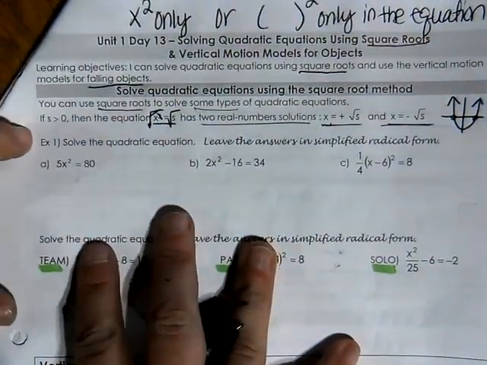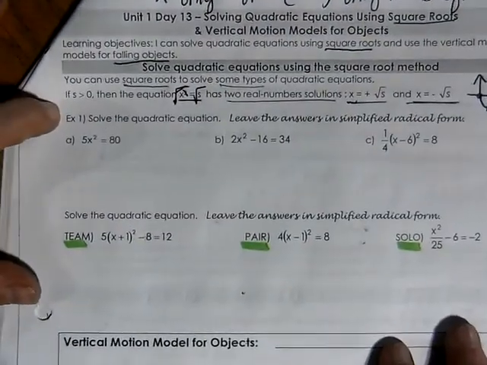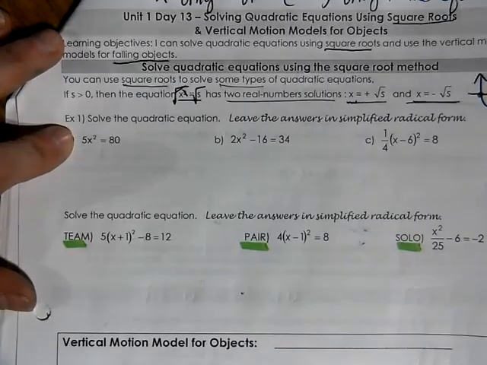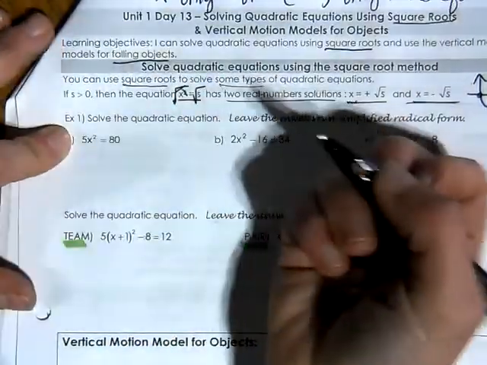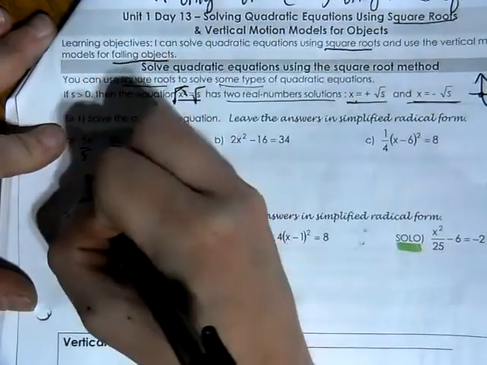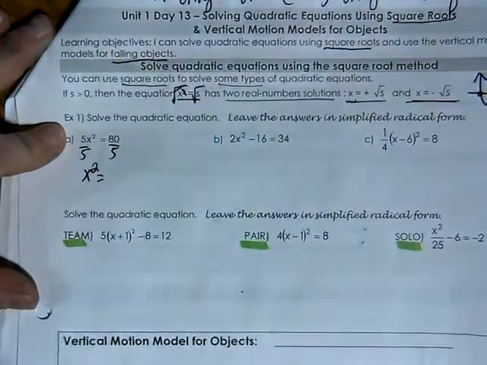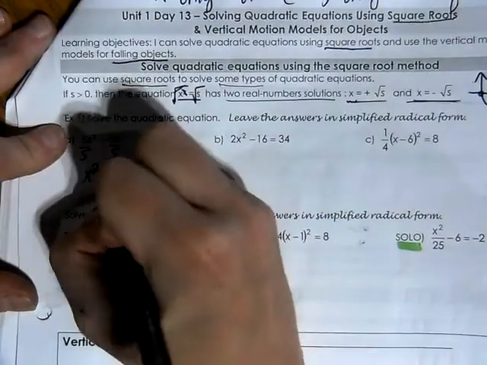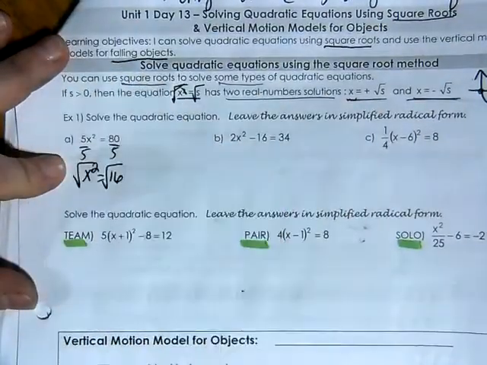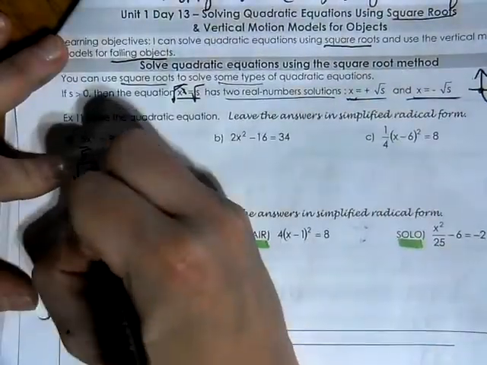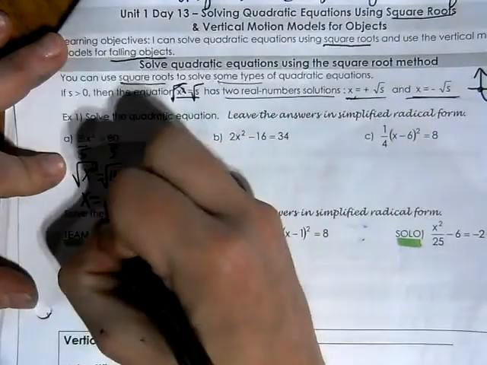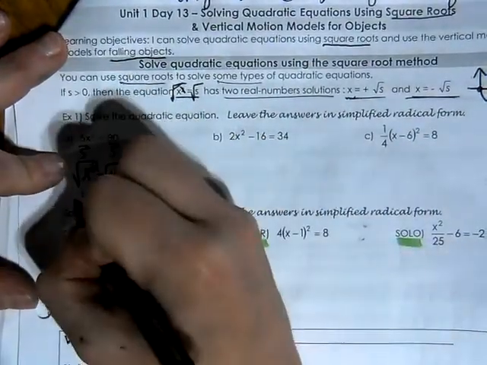So for example number 1, we want to solve the quadratic equation just like we would solve any equation. We would want to get x alone. So in this case, I need to get x squared alone. I'm going to divide both sides by 5. When I do that, I end up with x squared is equal to 16. Now I'm going to take the square root of both sides. When I do that, I end up with x equals not just one solution, but two solutions, and that is plus or minus 4.